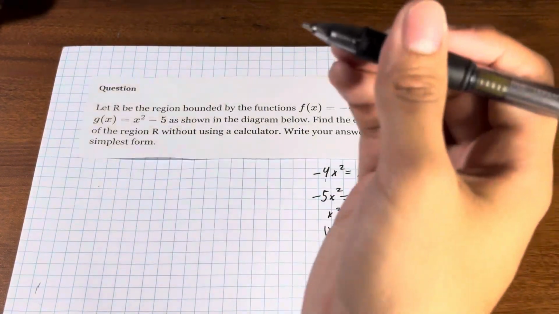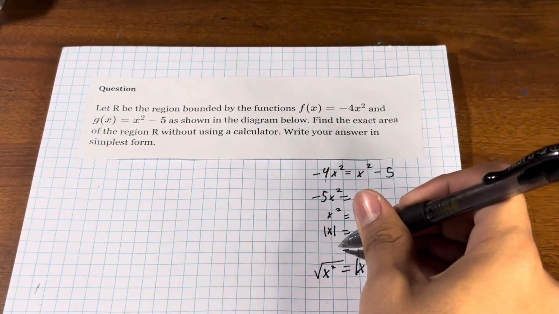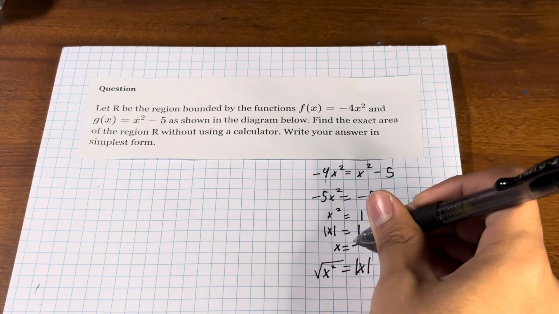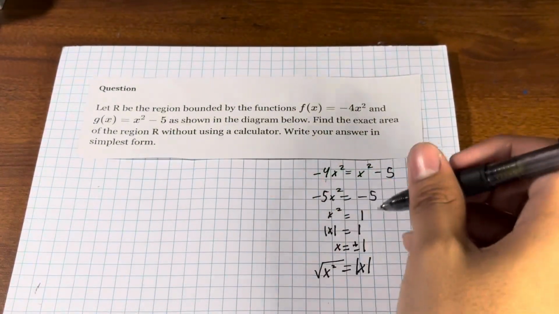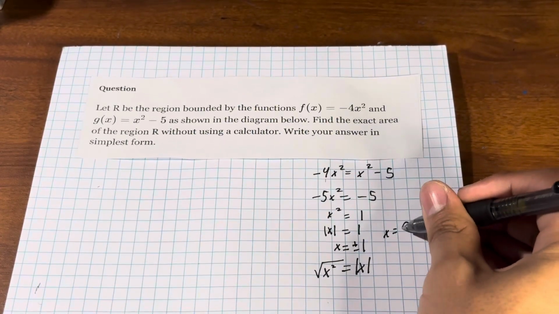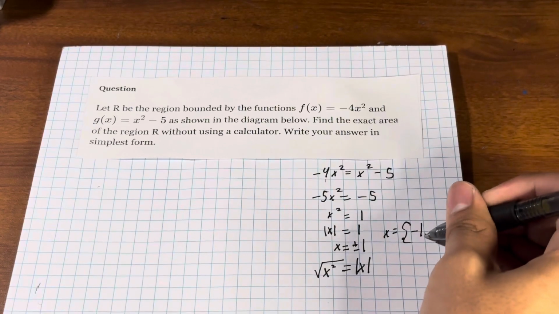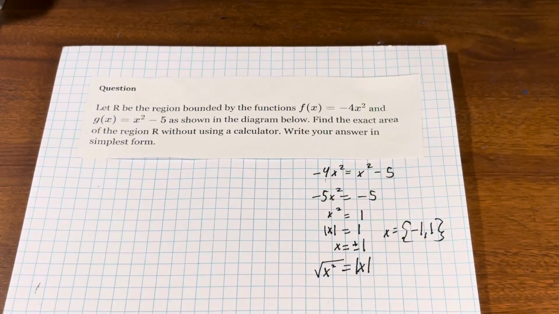Now to get rid of that, it's actually pretty simple. It's just plus or minus. So now we've got the two values. We can write that on the side. 1, -1, like that. Okay, now I've got our two values.